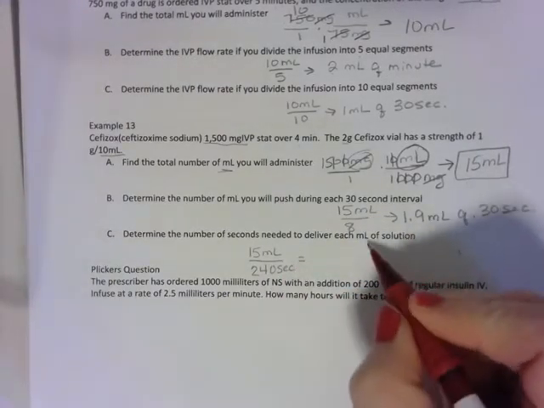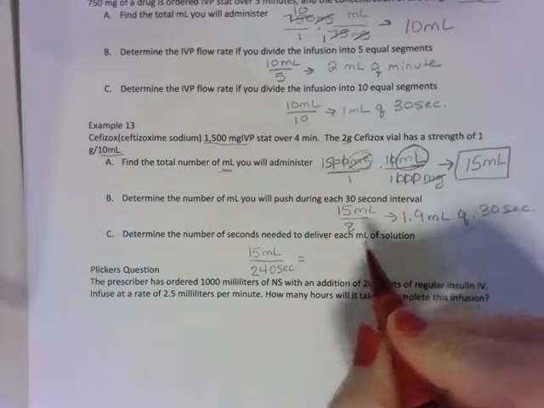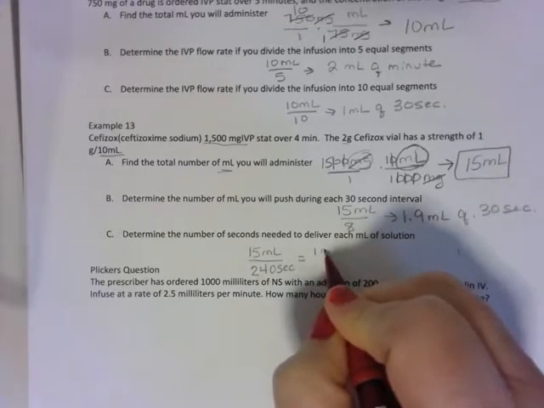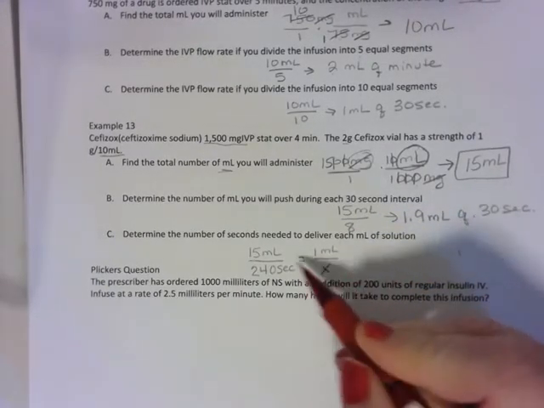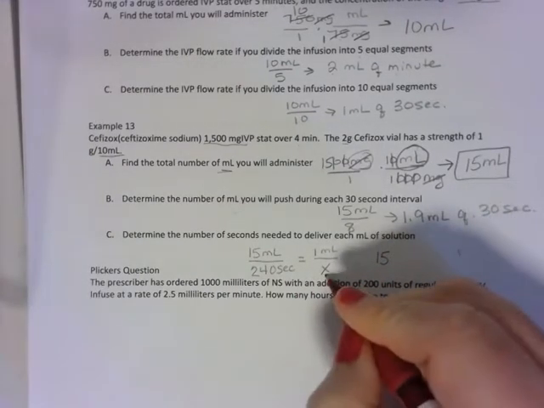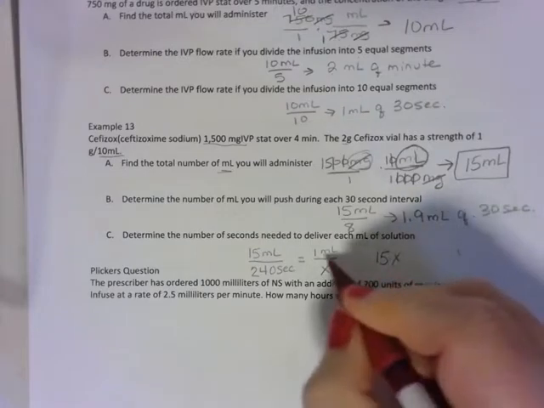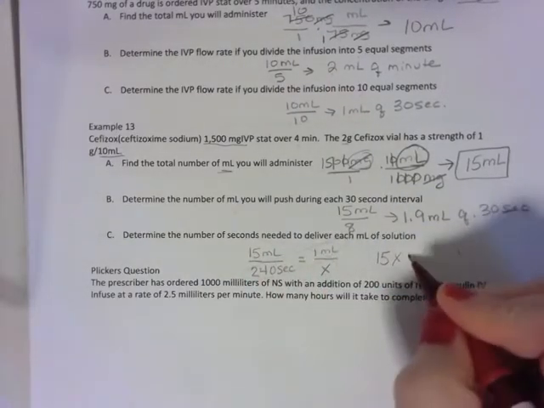So they want me to figure out how many seconds to deliver 1 ml. So 1 ml, and we don't know X amount of seconds. So I set this up as a ratio. So I have 15 times X equals 240 times 1.